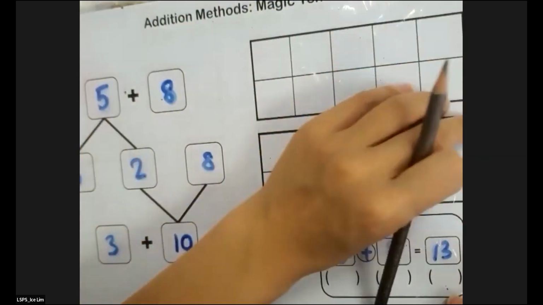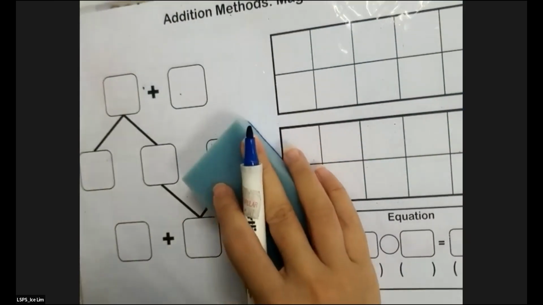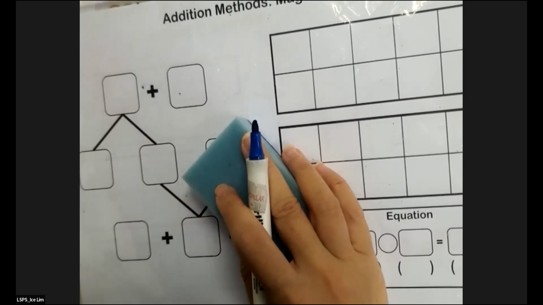Okay, I'm gonna move the cubes away. Let's take a look at the next question. Anybody needs a duster? I have some dusters here that you can use. If you need, you can come and borrow. But where did this 4 come from? Here is 2.